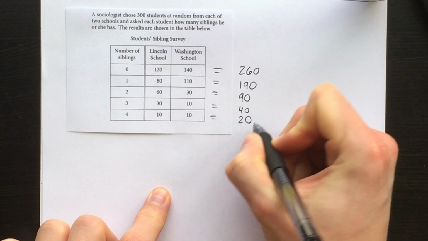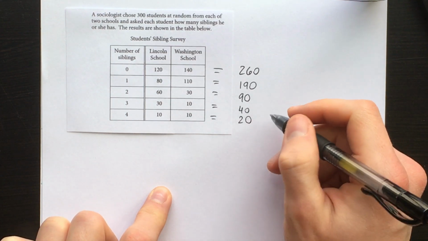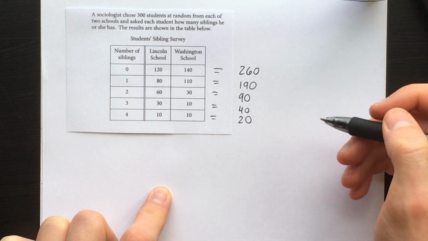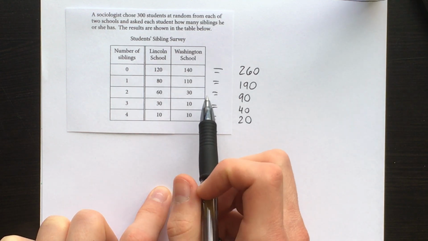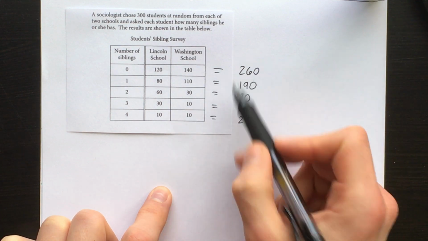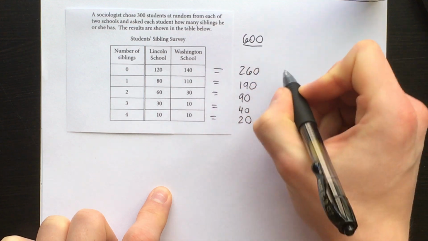All right, and what do we do with this? Well, what are we looking for? We're looking for the median. And the critical thing here is that we're actually given the total number of students, or if we weren't, you could have figured it out just by adding these together. This is 600 total students.